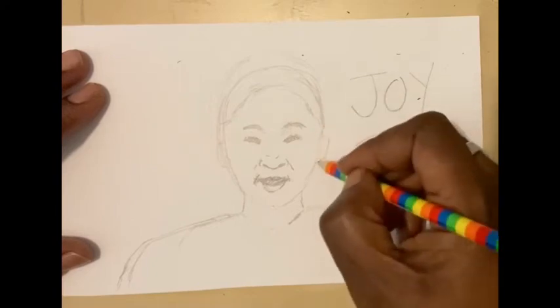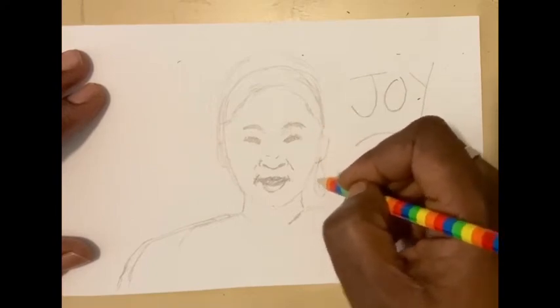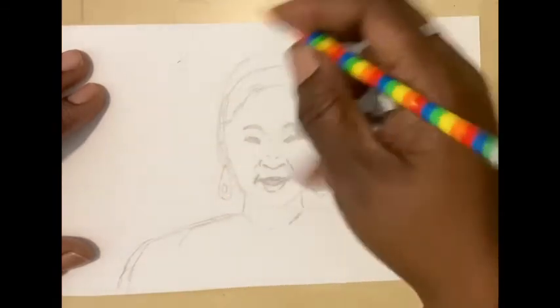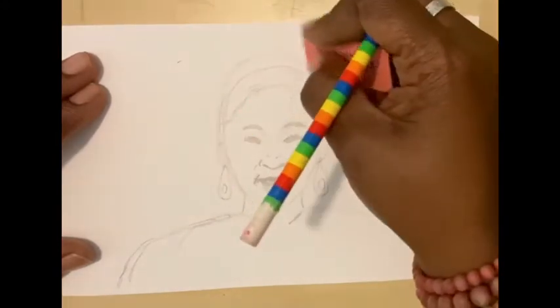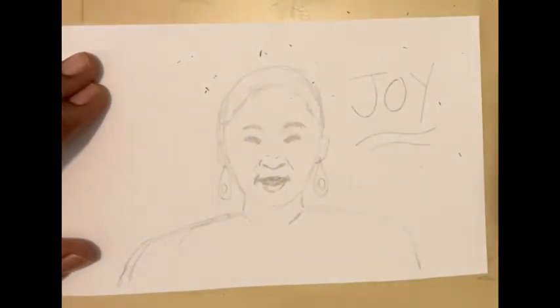You guys know I love cool earrings, so let's see what earrings I have on today. Cool. Now, I have my expression, I have my facial features. The next thing I'm going to do is draw my hair.